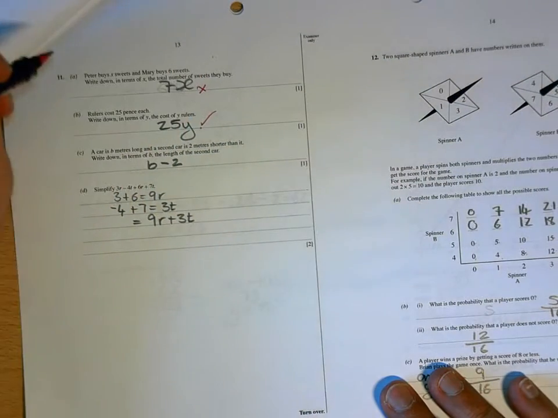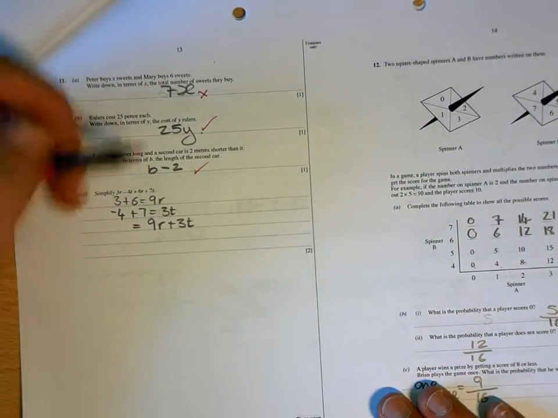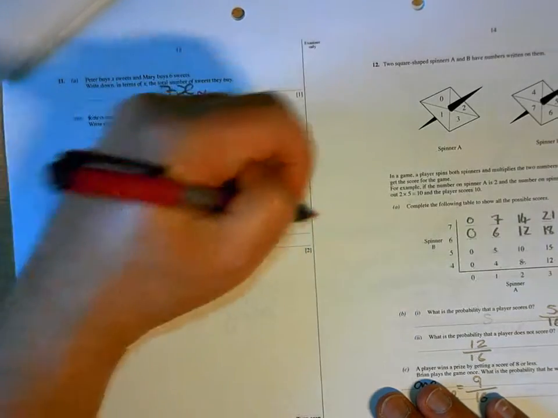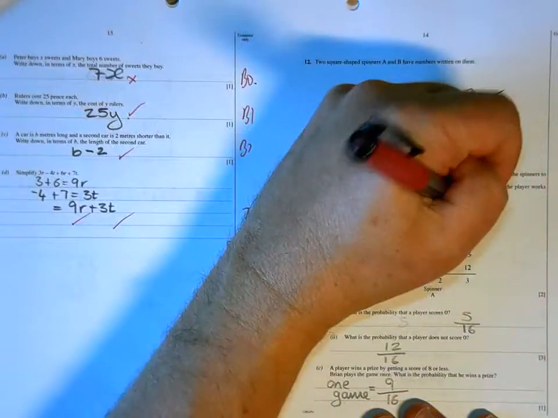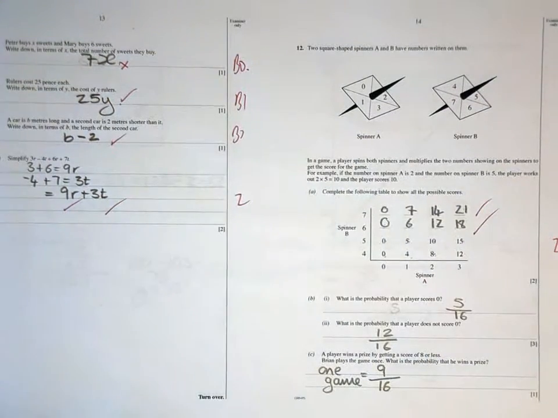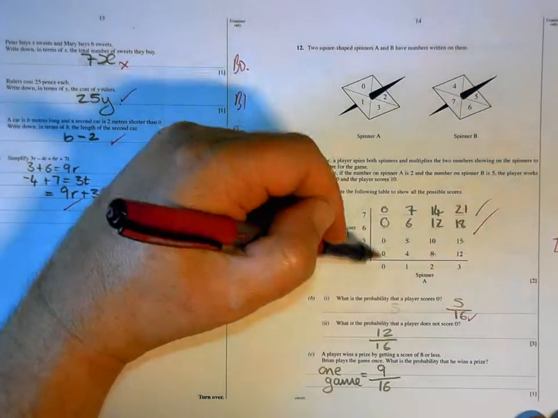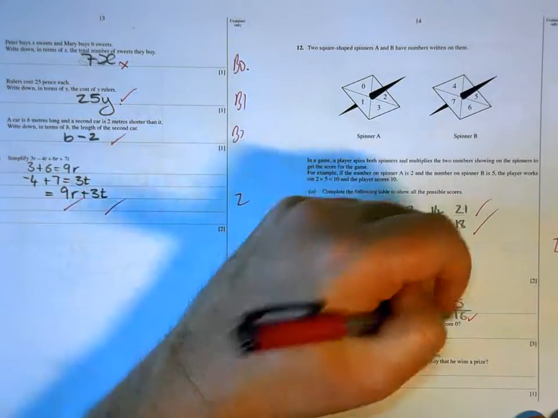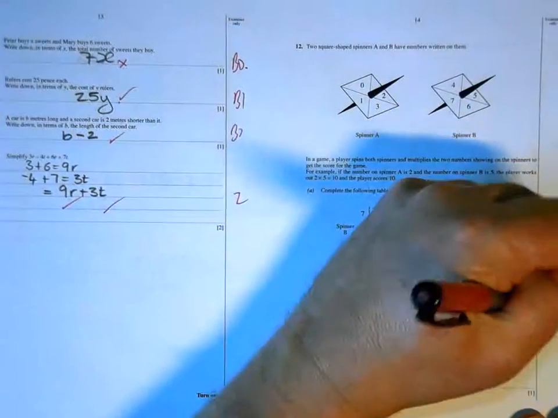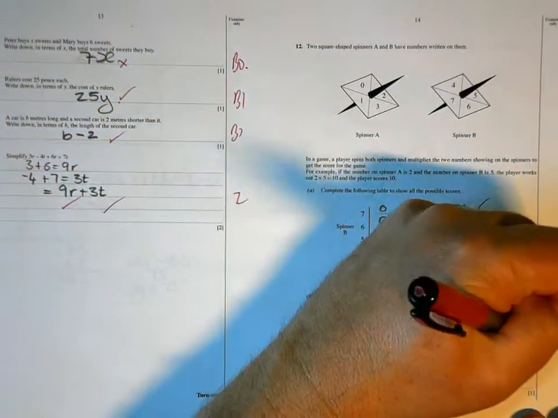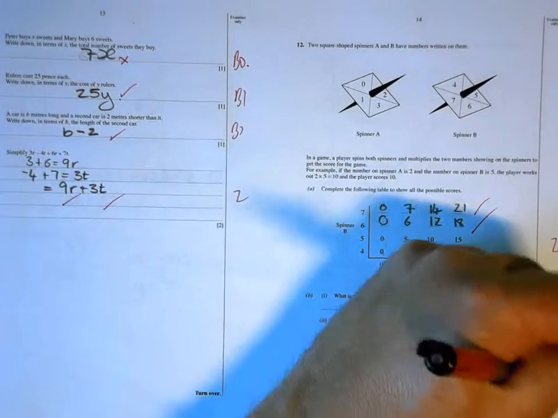That one's not right. That one is right. That one's right. Well done. We'll be doing these questions this week, so hopefully that'll become easier for you. And that's good. Well done. That's correct. Chances of him scoring 0. It is out of 16, but look, there are 1, 2, 3, 4 chances of scoring 0. So that one on top is wrong. 12 out of 16 is correct. Only 1 game. That's correct too.